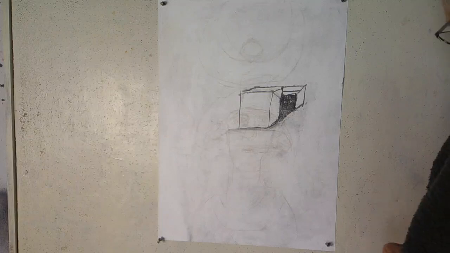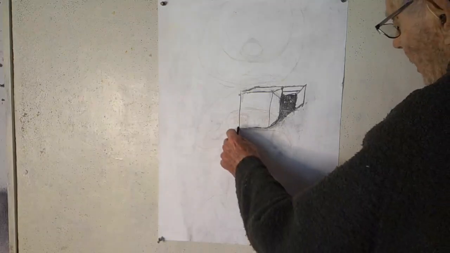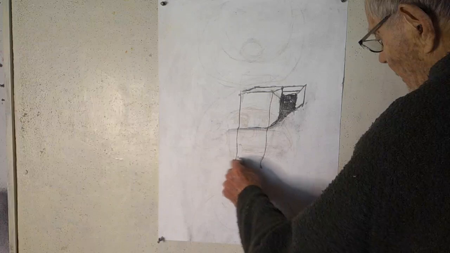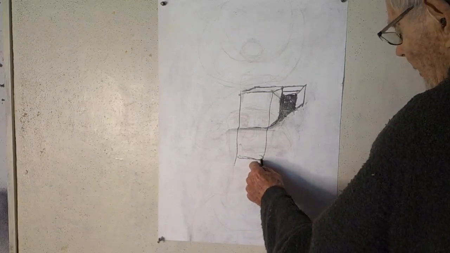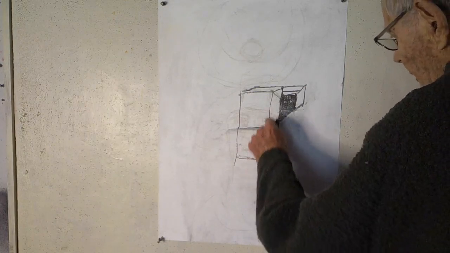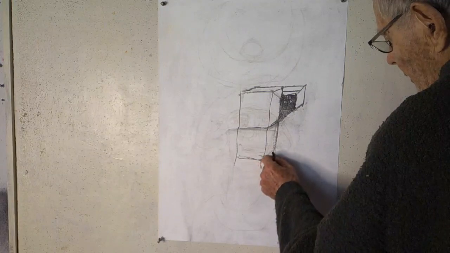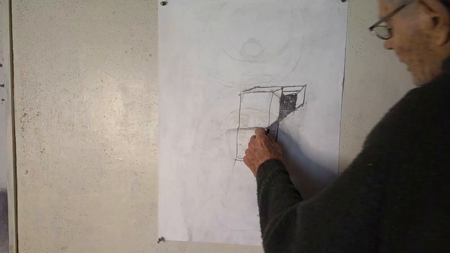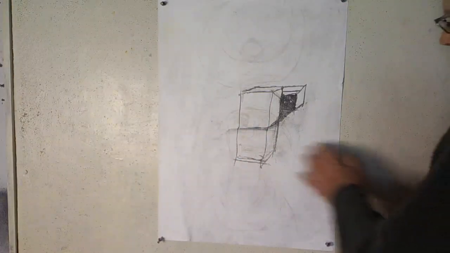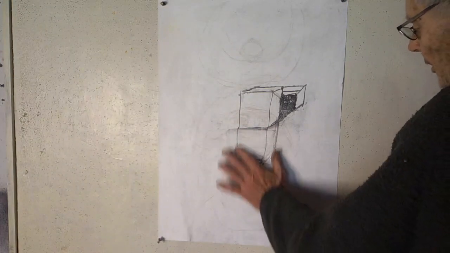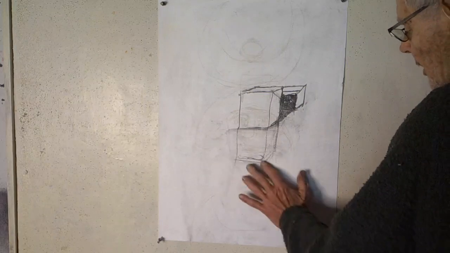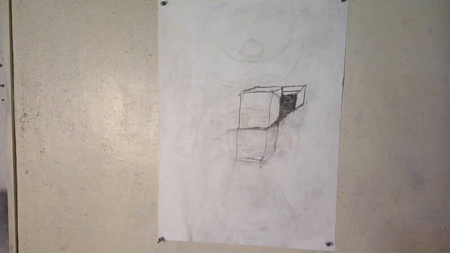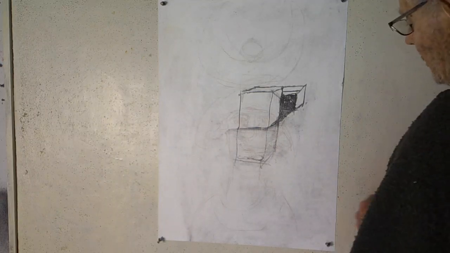Now, reflection. I do that and give this the quality of being on the surface, not a real thing, and that's a reflection of the cube. Let's say it's on a shiny table. No, let's say it's on a wavy surface, not a smooth surface.